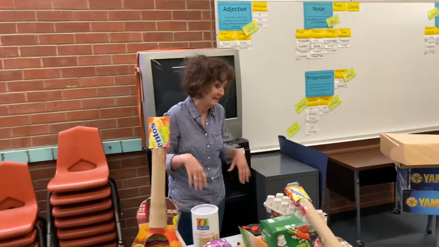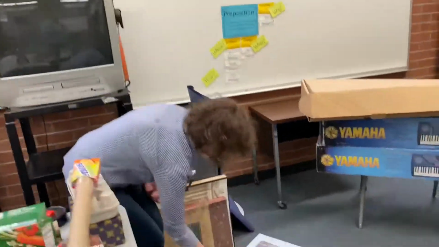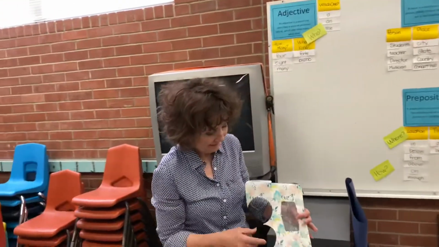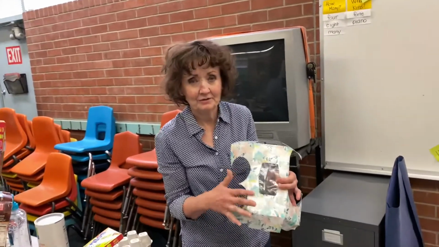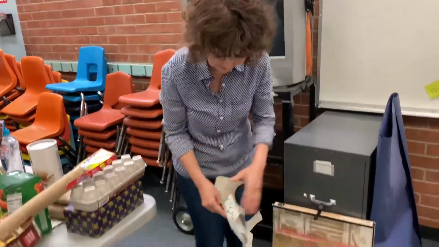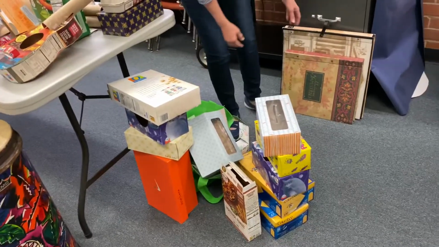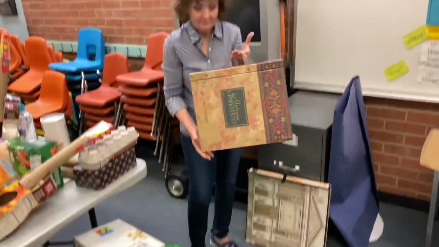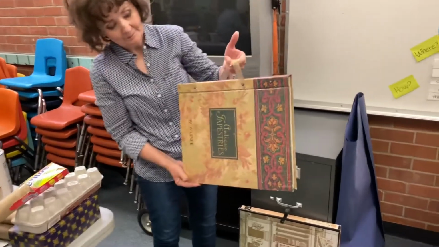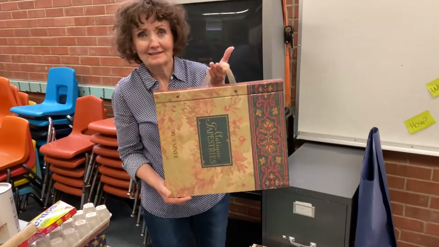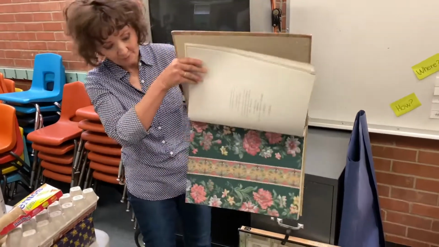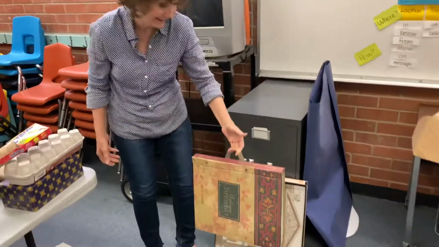So be thinking. For example, this is printed and it could be used for your dollhouse. This would be a great thing to use for your dollhouse, this pattern right here. Mrs. Layton gave us this. This is so cool. So it's wallpaper. Oh boy, that's going to be really cool.